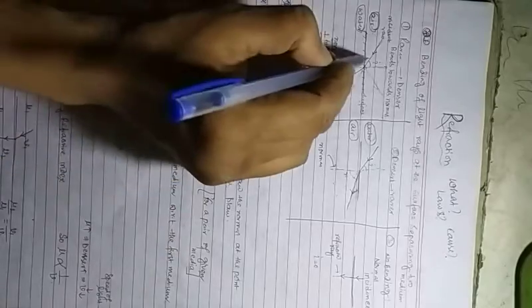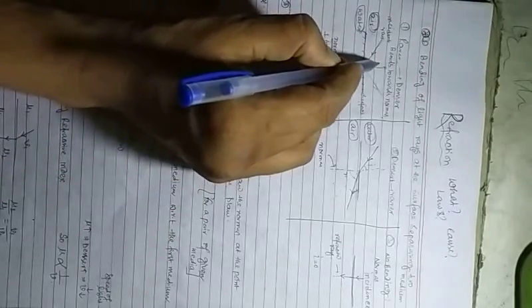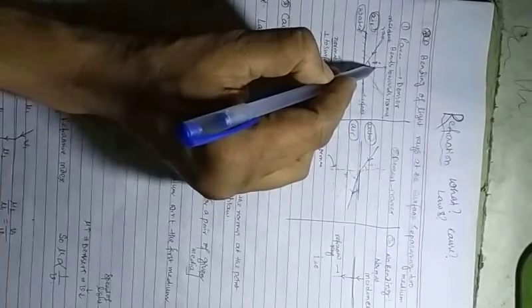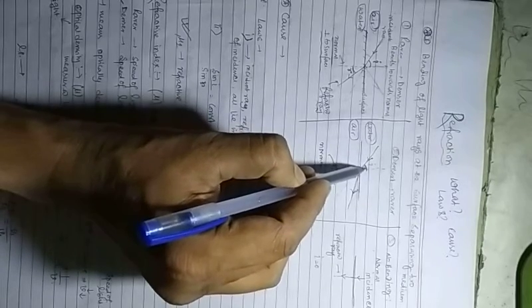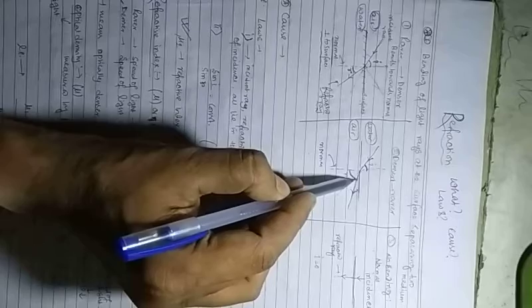Now students, this is called i, the angle of incidence. Always, you will not make this angle with the surface. No, the angle is between the normal and the incident ray. This is the normal and this is the incident ray, so this will be the angle of incidence, and over here the angle of refraction, r.